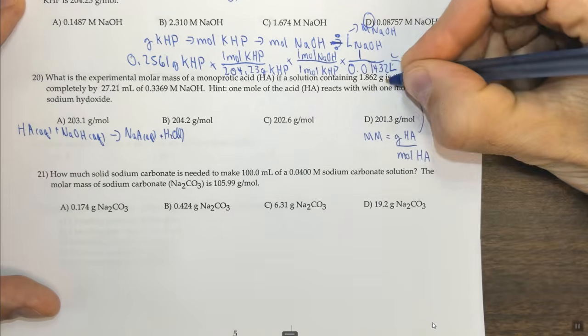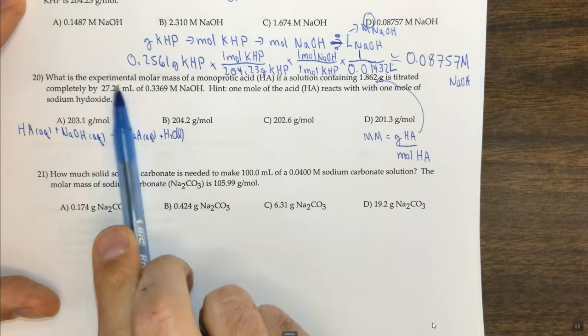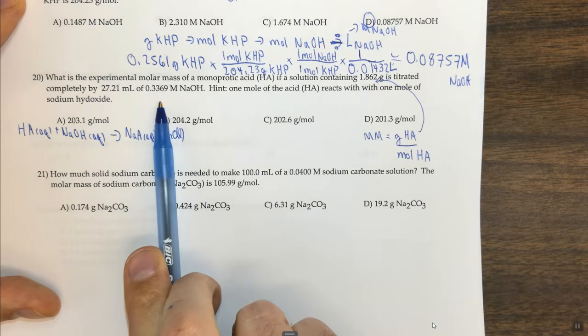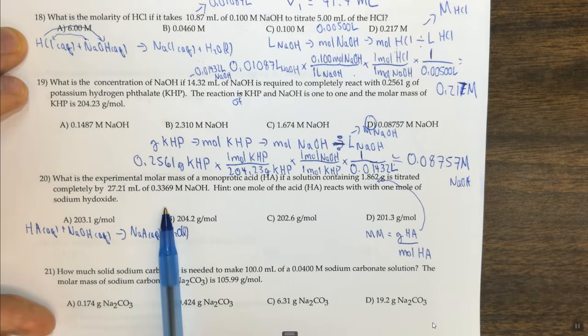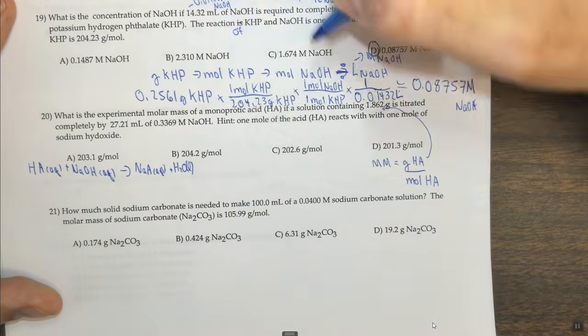Well, the grams of HA are given right in the problem. So we need a way to find moles of HA. How we're going to find moles of HA is stoichiometry. Very similar to questions 18 and 19, so if you haven't viewed those, view those first. So how do we do that?